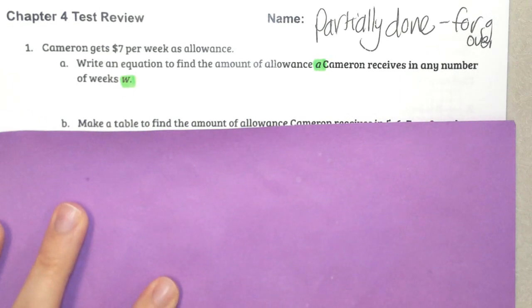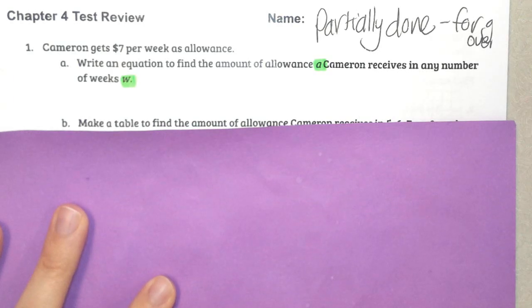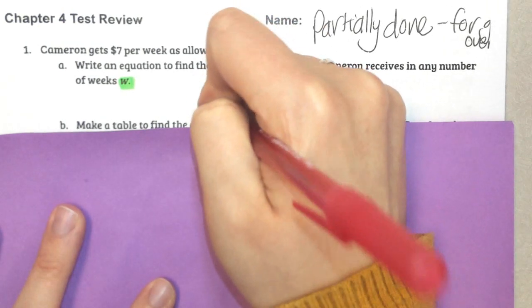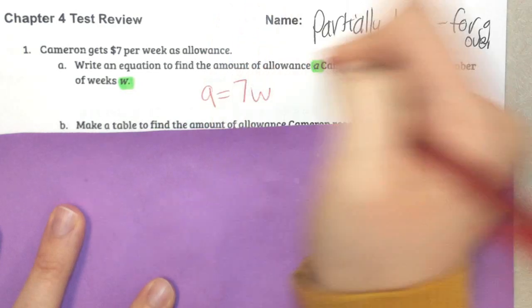Guys, this is just like what you were doing with your function project. This was a proportional problem here. What would our equation look like for this one? Kylie? A equals 7W. Very good.